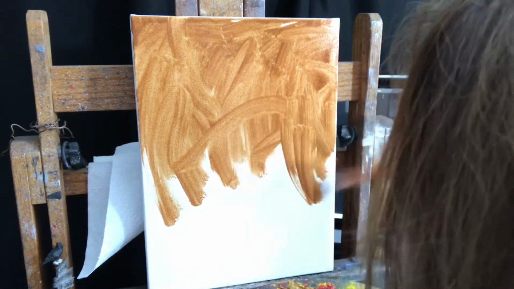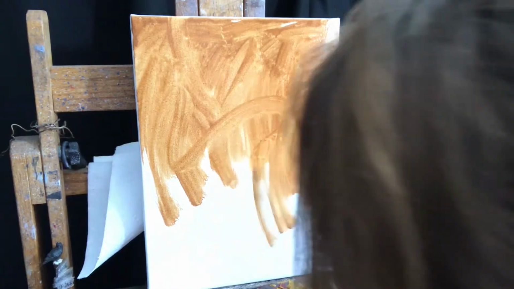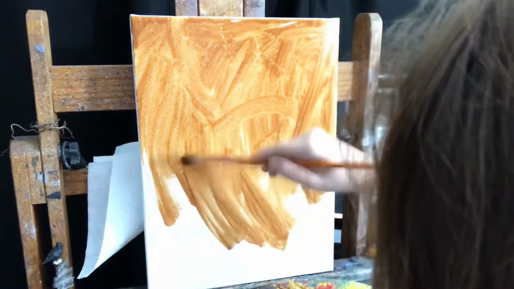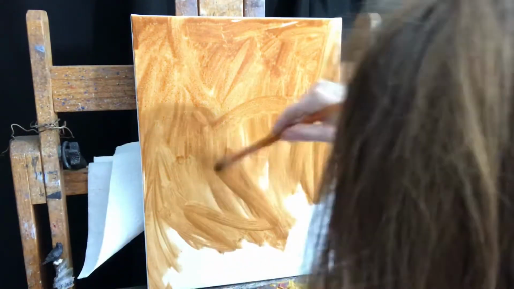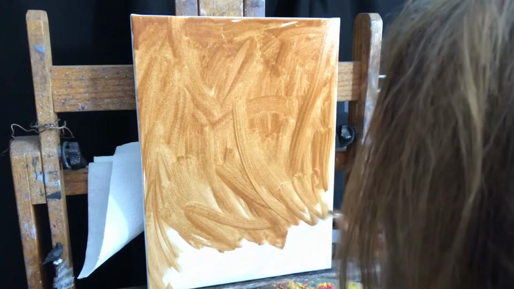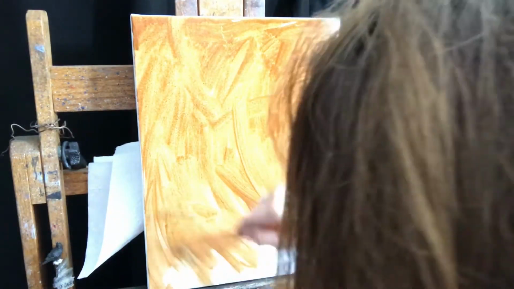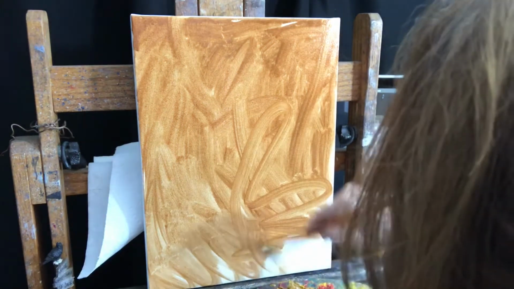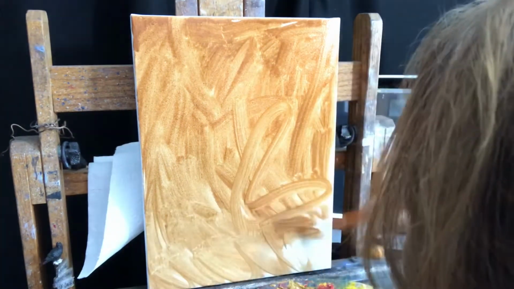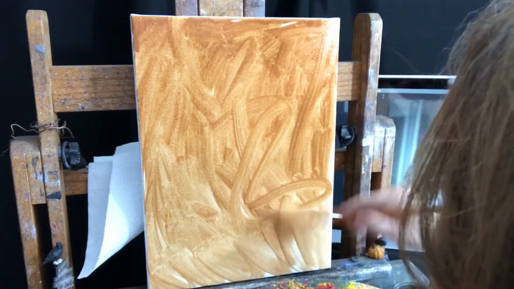So if some of this canvas peeks through, I think that'll be just fine for those passages where the shadows are. I always like thicker paint where the light is hitting and then thinner paint on the shadows. So this will be just fine for that if some of this peeks through. It'll give it a nice warmth too, nice glow.